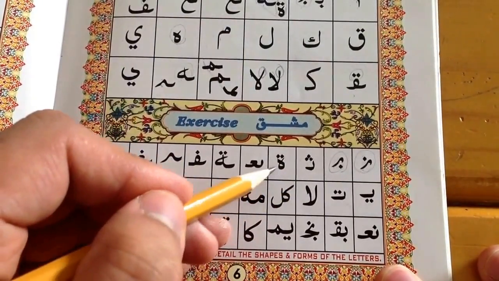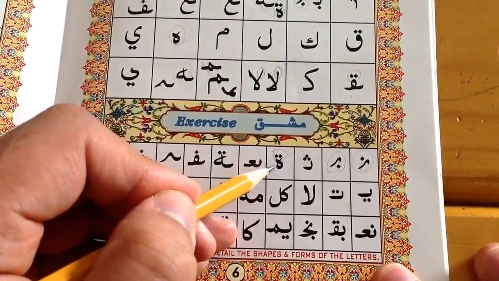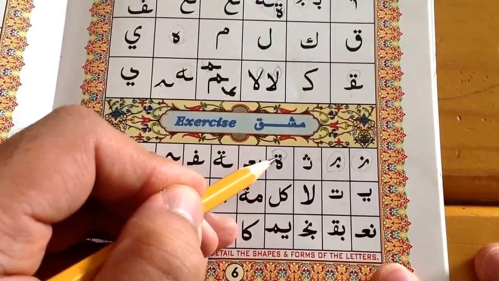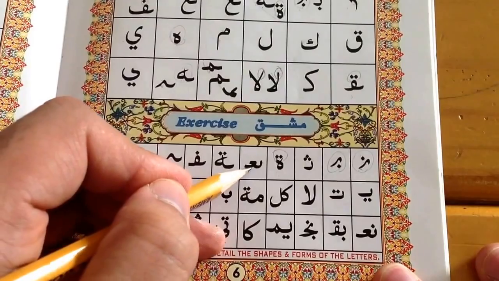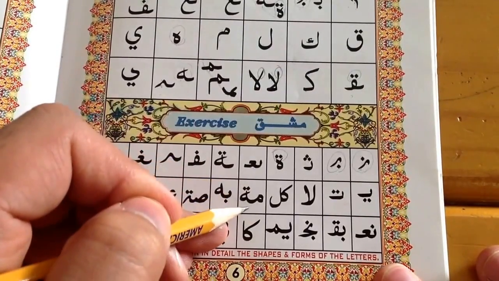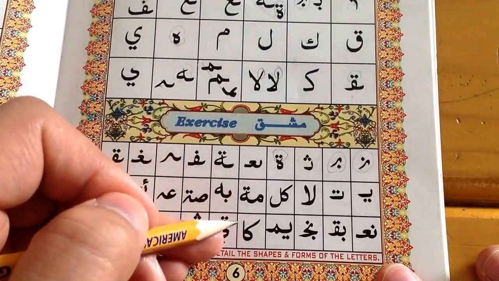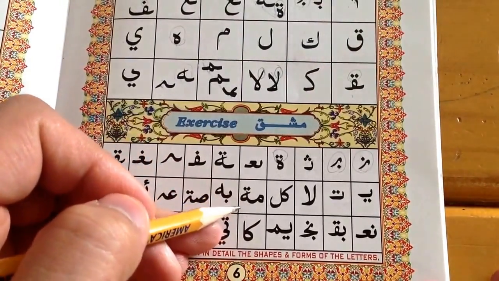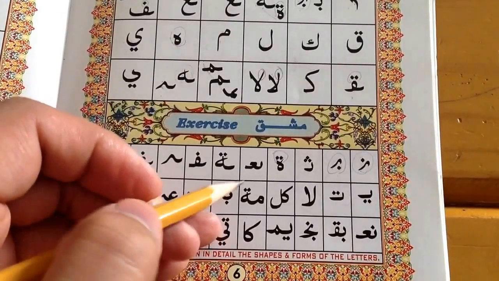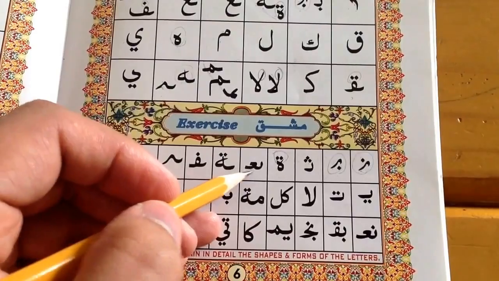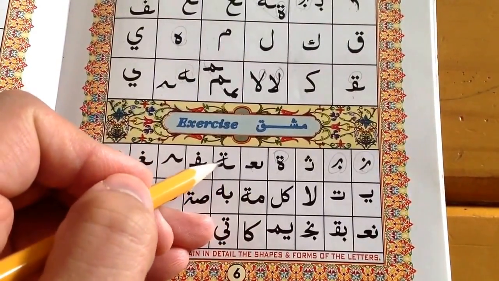ta marbuta, ta marbuta. So remember, if it has two dots on top, it's a ta marbuta. If it doesn't have two dots on top, then it's called a ha. So ta marbuta, ain, ain. We mentioned earlier that people get confused with this ayn and ha. But remember, the easy way to recognize is that ha has a long beak like a bird, and ayn does not have a long beak. So ayn, ayn, ta marbuta, ta marbuta.